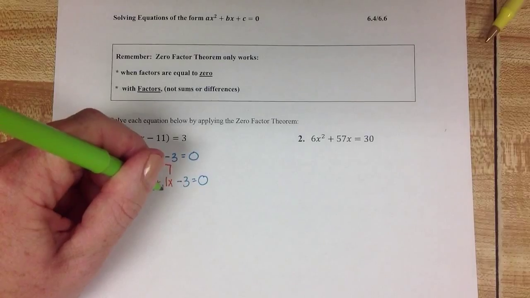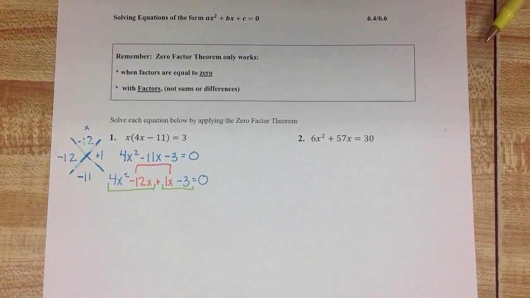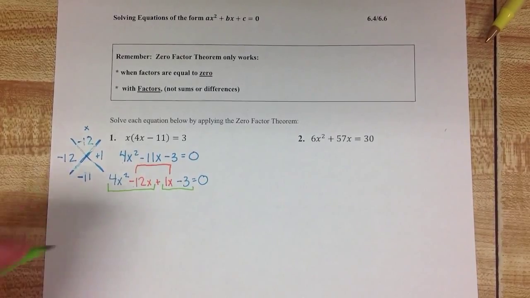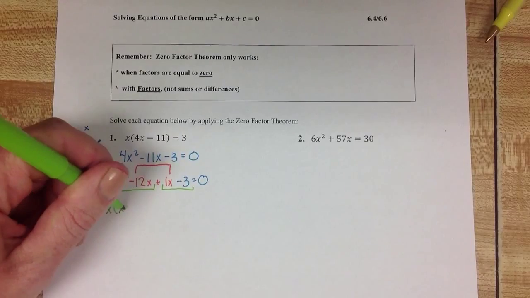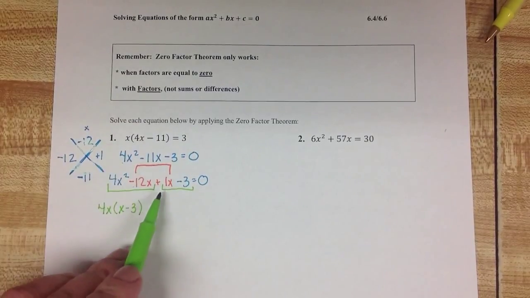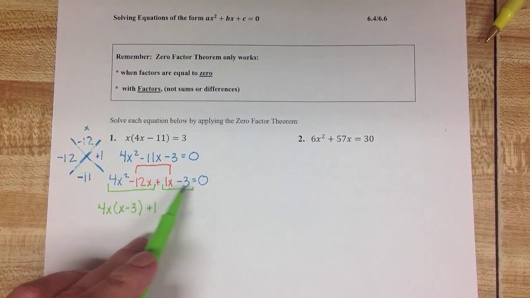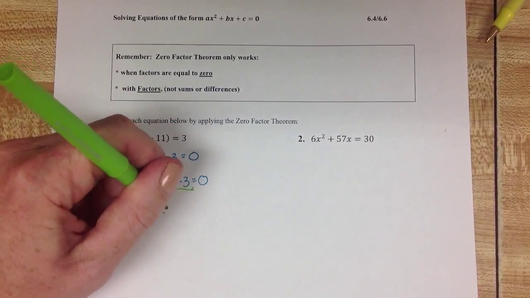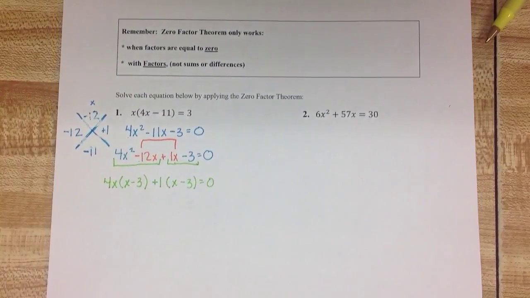I can take a common factor out of each one of these pairs that's going to leave me with a binomial that's the same in both groups. So taking a 4x out here, I'm left with x minus 3, and taking out just a 1 here, because these two don't have anything larger in common, I'm also left with an x minus 3.